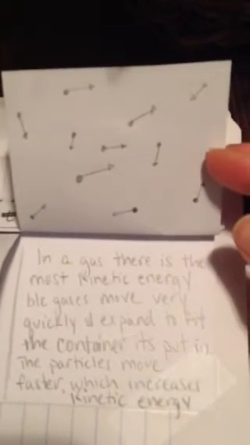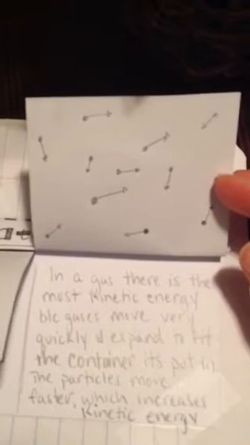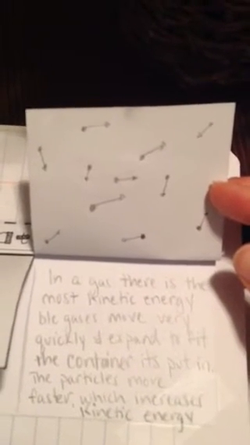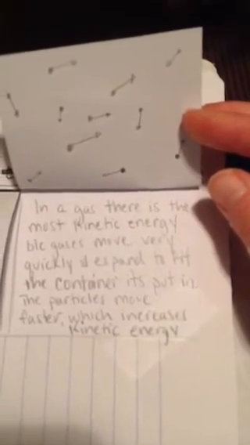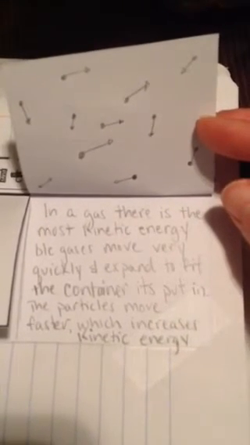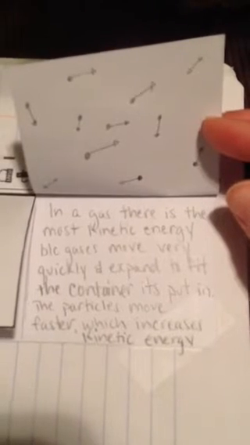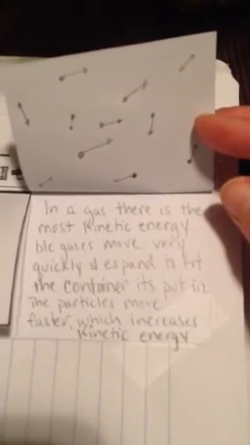On the inside flap, I want you to draw the particles spread out, and not very many of them, because we know that a gas fills the container that it is put into. I want you to write this statement. In a gas, there is the most kinetic energy because gases move very quickly and expand to fit the container it's put in. The particles move faster, which increases kinetic energy.